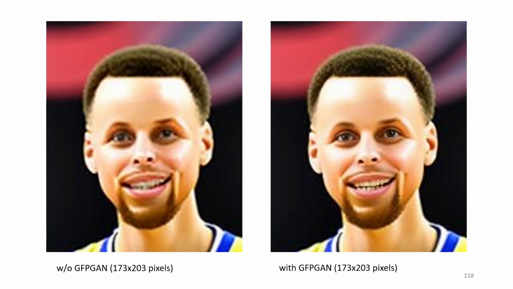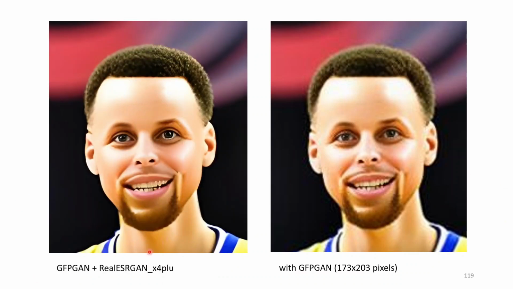And if we use Real-ESRGAN, it is something like super resolution. It will increase the resolution. For this image, the data size is only 173 by 203 pixels. We show it on the screen using PowerPoint, which uses bicubic interpolation or something else to enlarge the image. And this is the result with Real-ESRGAN for 4 times super resolution. For the details, you see it's much clearer.